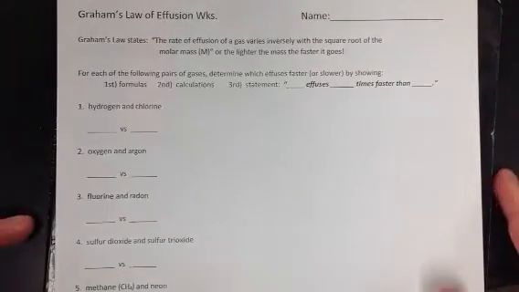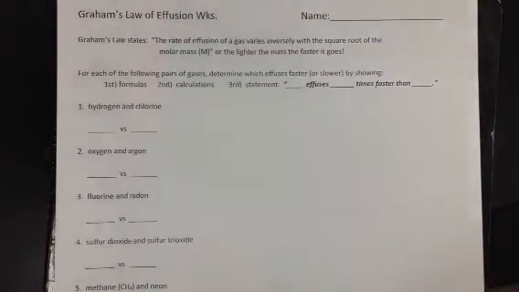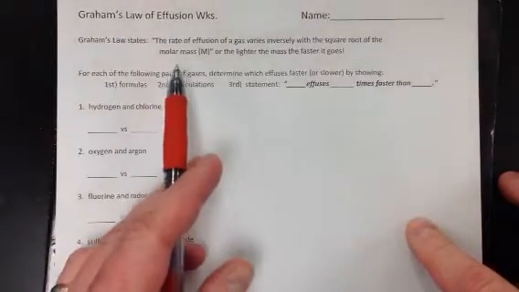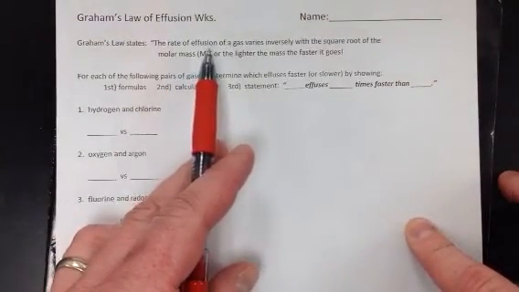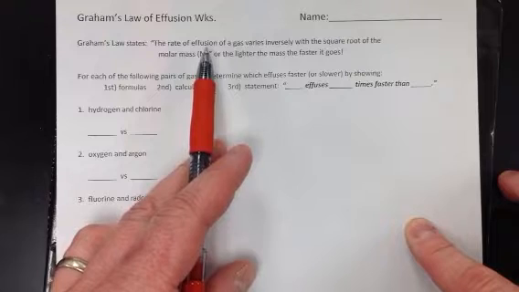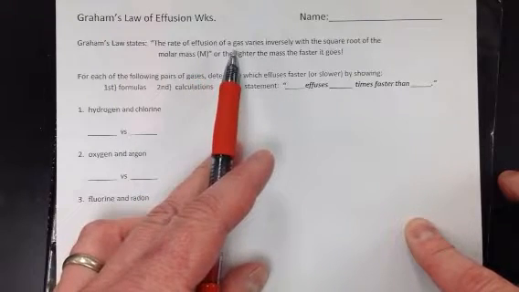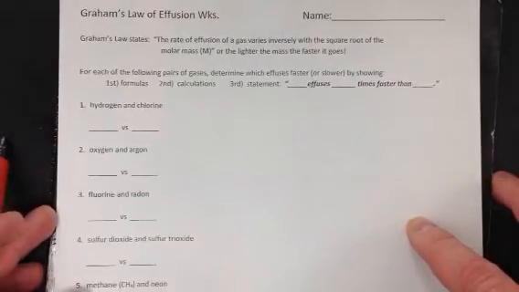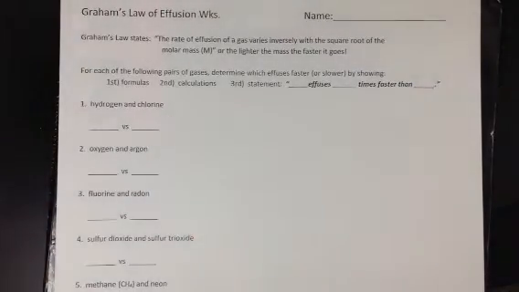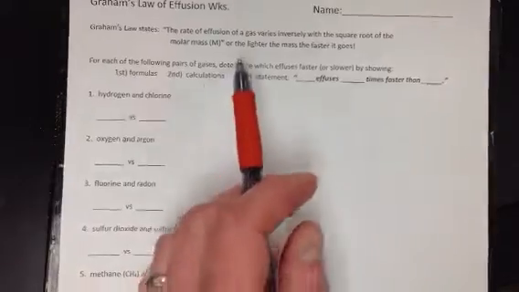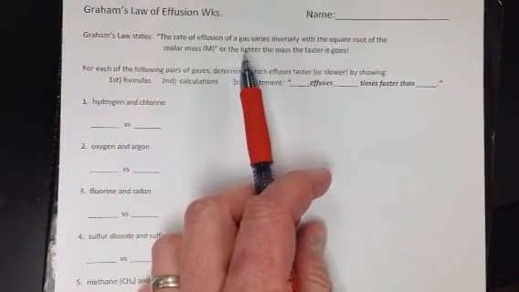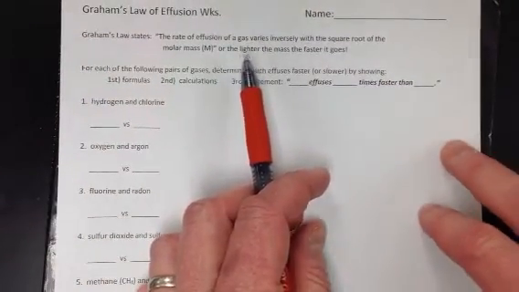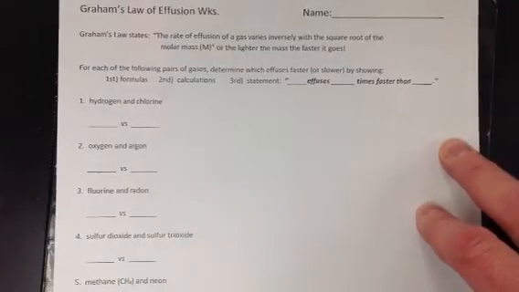Alright, this last section is on something called Graham's Law. Graham's Law states that the rate of effusion, and that can actually work for diffusion also, the spreading out of a gas, varies inversely with the square root of the molar mass. In other words, it just talks about how fast gases go. The gist is, the lighter a gas, the faster it's going to be, just simply because it's a lighter gas.